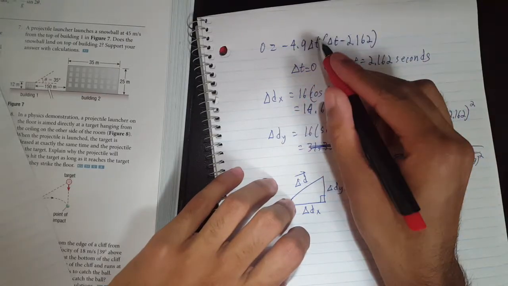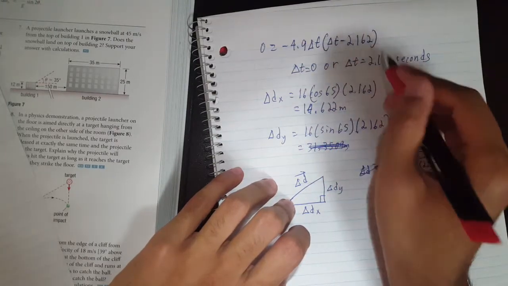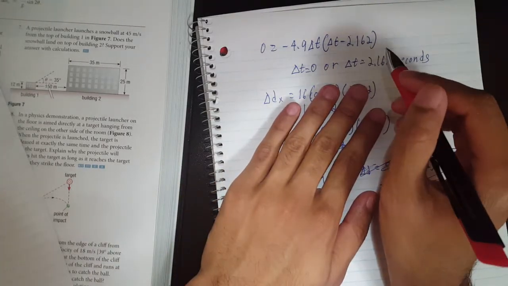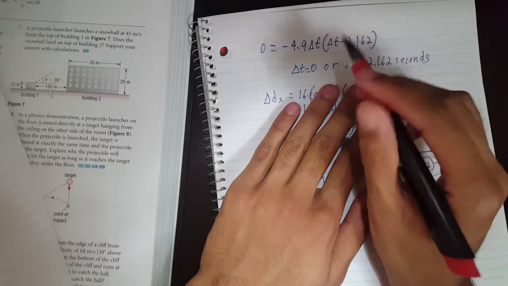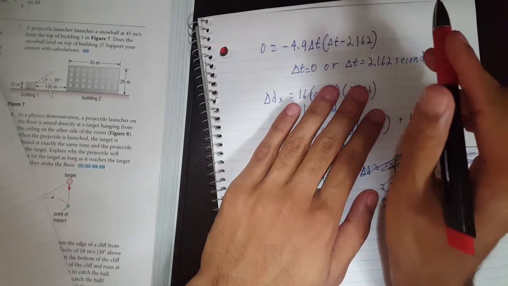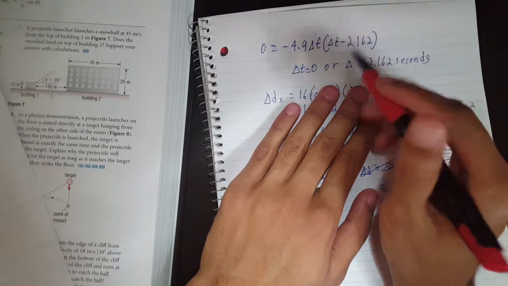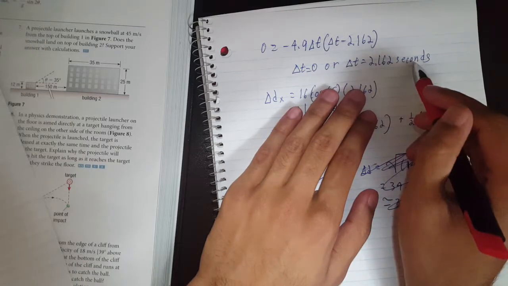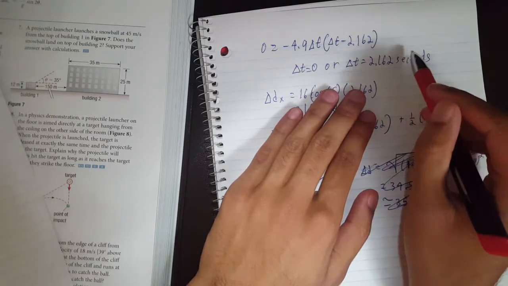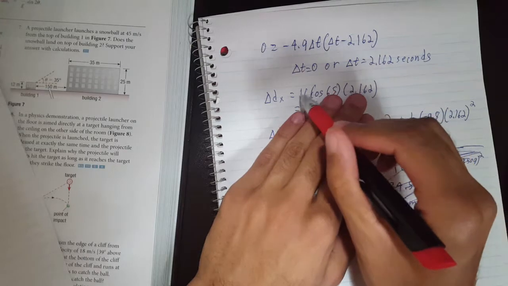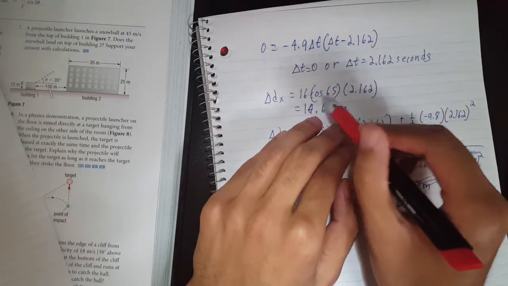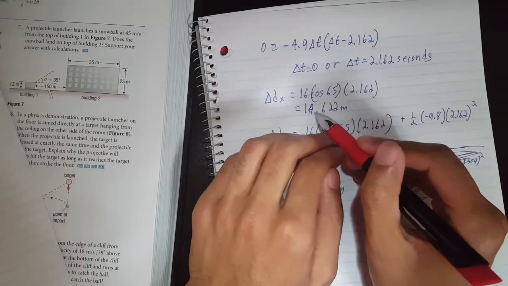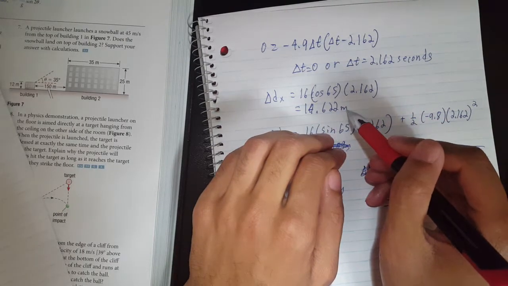I factored it out and I got this. So if I set this part to 0, I get time equals 0. And if I set this part to 0, I get time equals 2.162 seconds. So in 2.162 seconds, that's how long it takes for the ball to hit the point on the slope or the hill. So that's how much time it takes to land on the hill. So now that I have this time, I can find the displacement in the x direction, since I already had the formula from before, v_ix times time. v_ix is basically 16 cos 65 times 2.162 gives me 14.622 meters in the x direction.